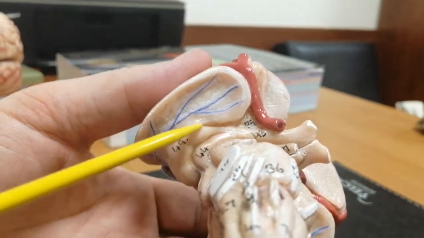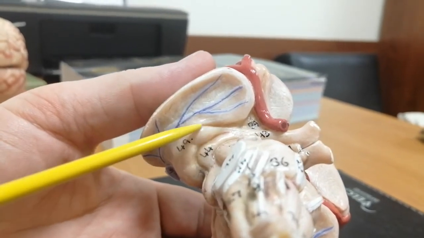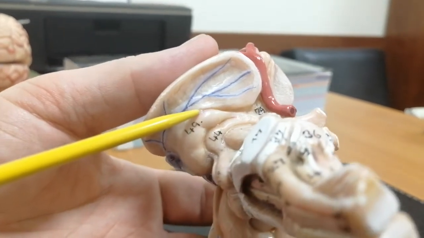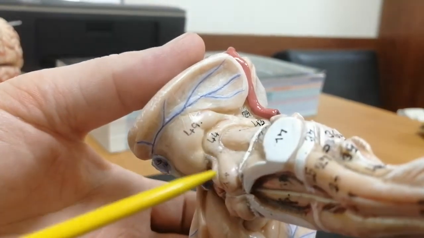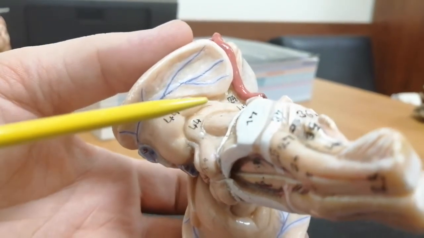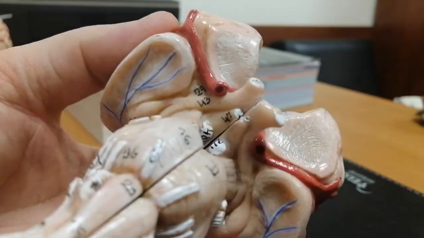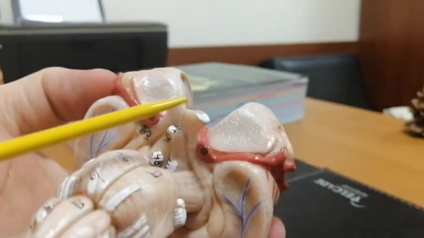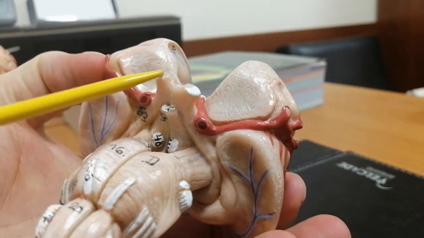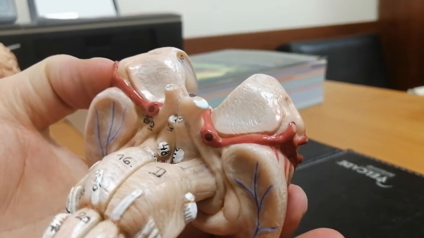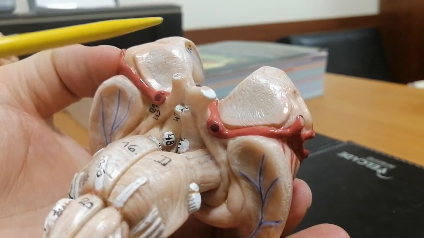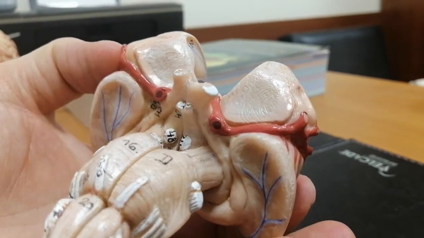And from axons of the fourth order neurons in the lateral geniculate nucleus, they form the optic radiation, which terminate in the primary visual cortex around the calcarine sulcus. Okay, the type of nerve fibers optic nerve includes is the SSA, special somatic afferent, or the special somatic sensory, SSS.